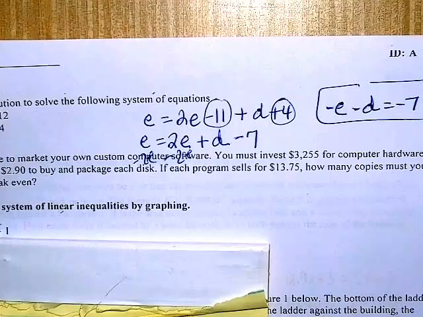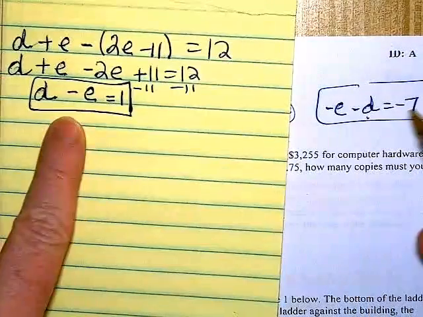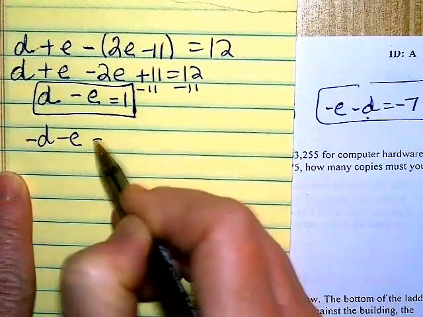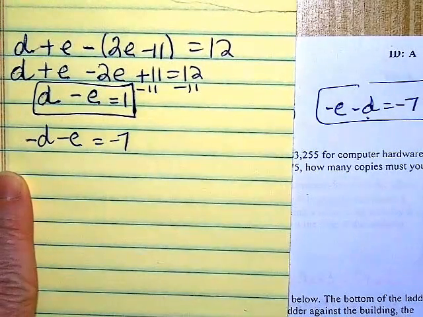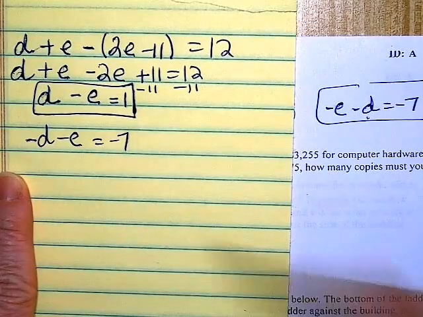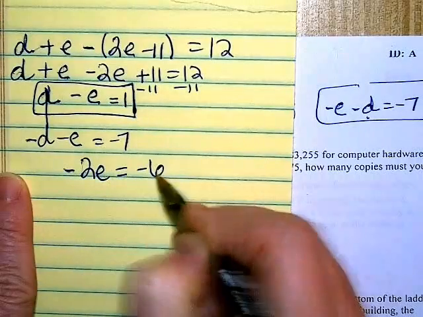Now I can do elimination. So I can take this and combine it with this. Is it going to bother y'all if I write it this way, if I just switch those two? As long as I maintain their signs, I'm good. What eliminates? D eliminates. So I get negative 2E equals negative 6.